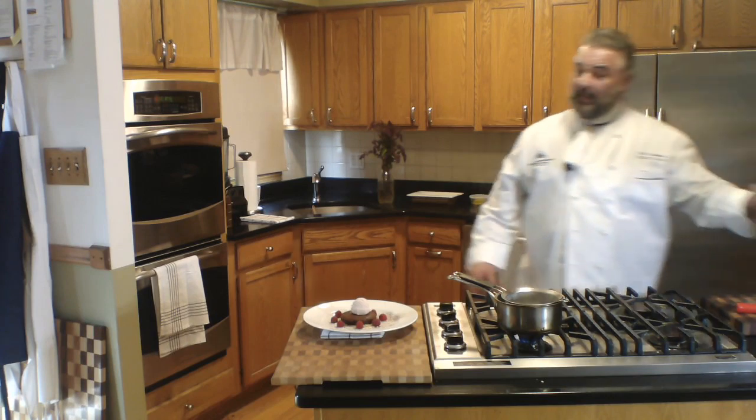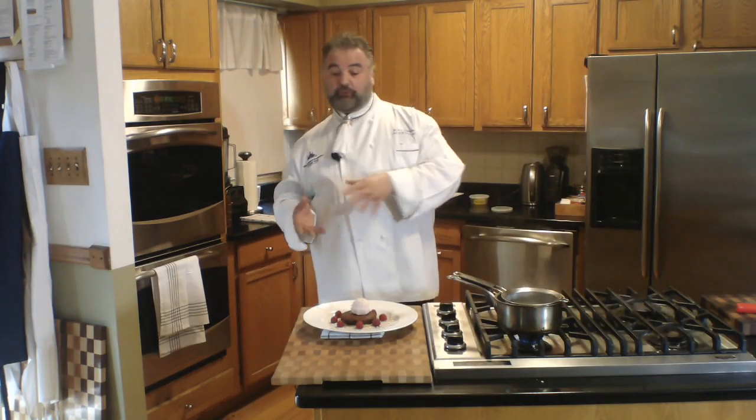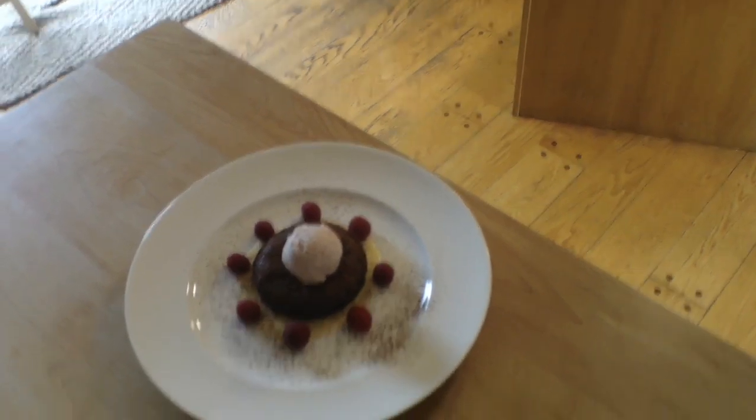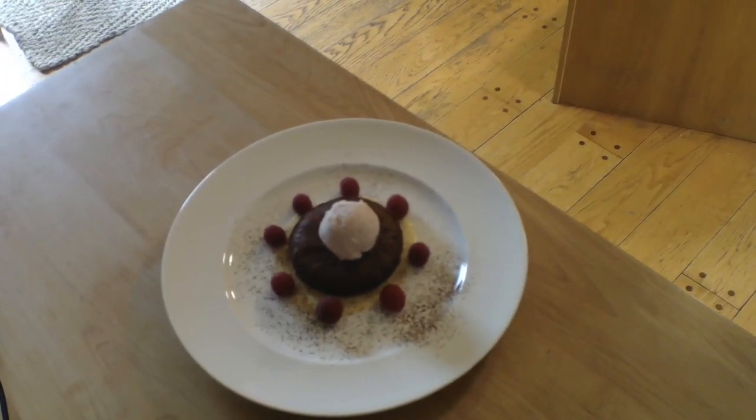So again, we talked about 5 components of a plated dessert in the evolution of plated dessert. Going back to our classic presentation, we're not seeing the crunch element, but we will on the next one. So let's go ahead and put this off to the side. I want to get a close-up of that. And we'll work on our next element.